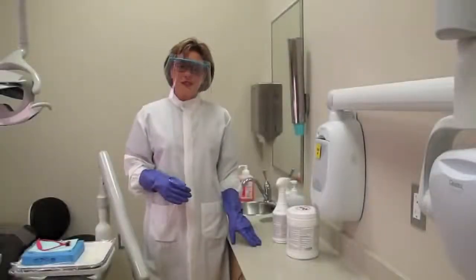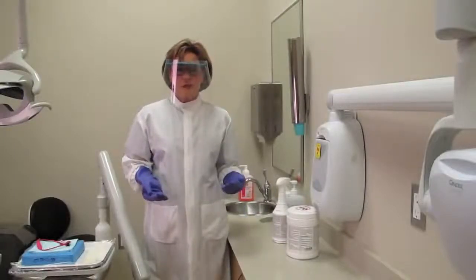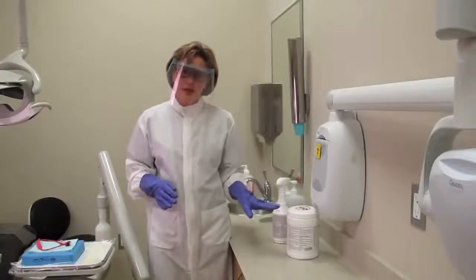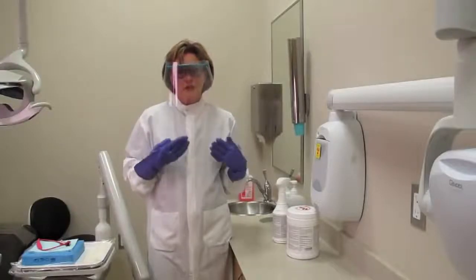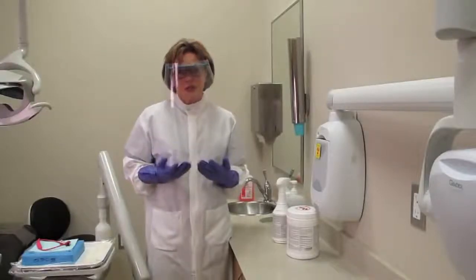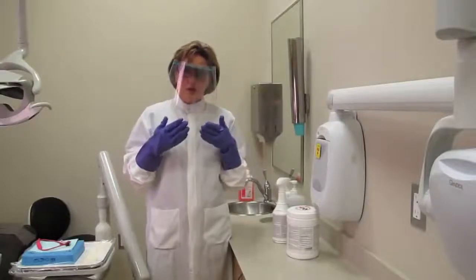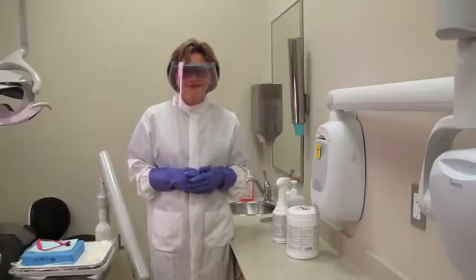To clean and disinfect your operatory between patients, you want to wear the right personal protective equipment. So heavy gloves are recommended if you're going to be touching chemicals. And face protection is essential so that you don't get splashed in the face. So you have some options. You can have a shield, and that protects your face, or you could wear eyewear and a face mask. Either one.